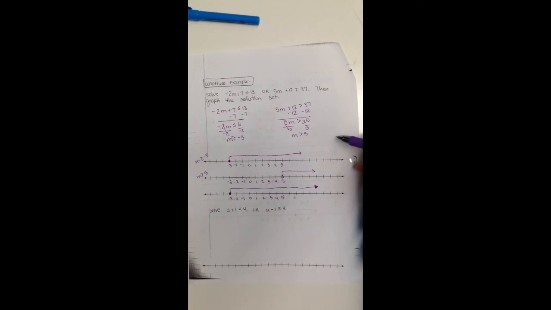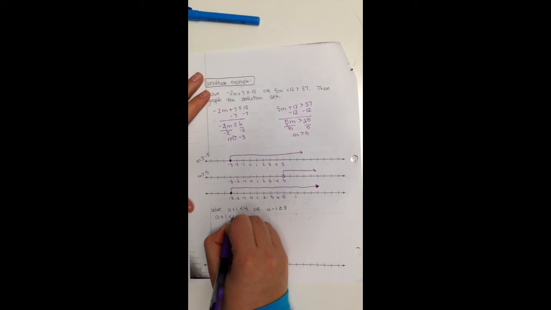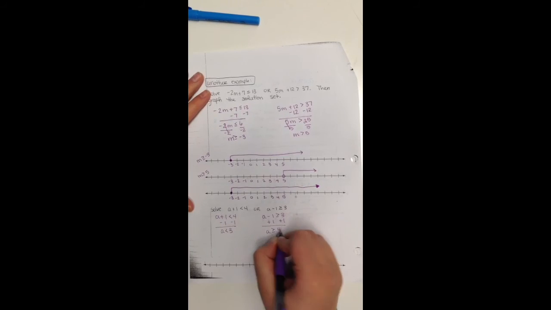Okay, so on the bottom one, we have to solve again. We have a plus 1 is less than 4. Subtract 1 from both sides, and I get a is less than 3. And then you have to take a minus 1 is greater than or equal to 3. Add the 1 to both sides, and I get a is greater than or equal to 4.